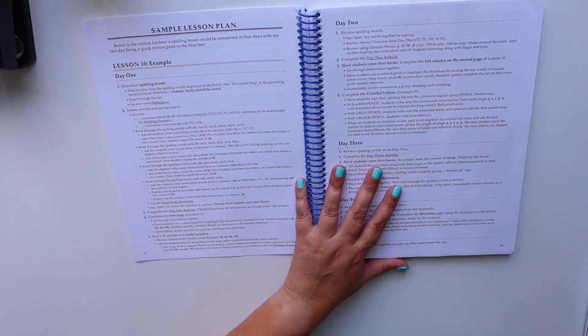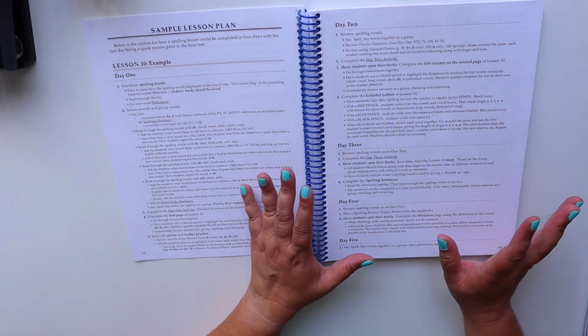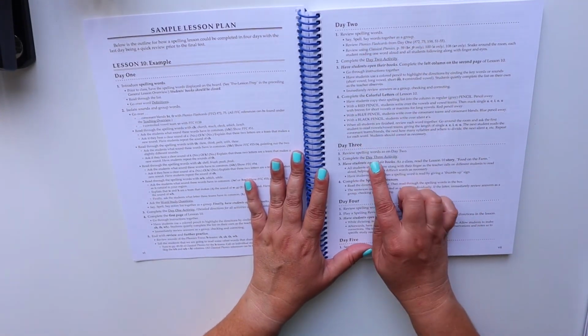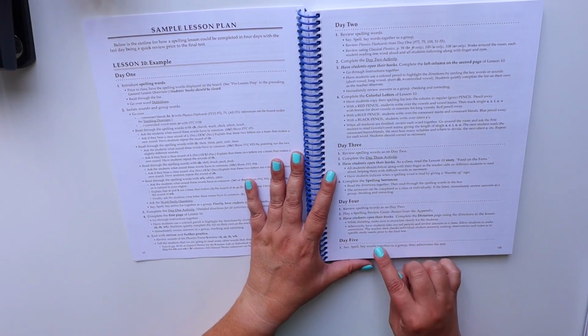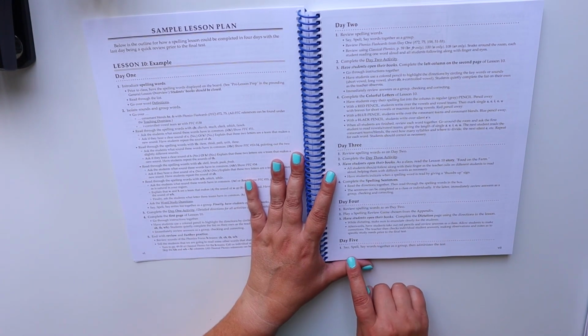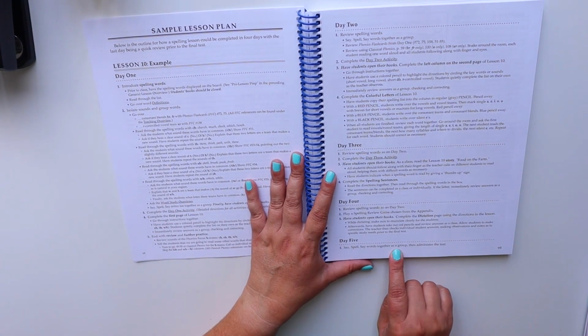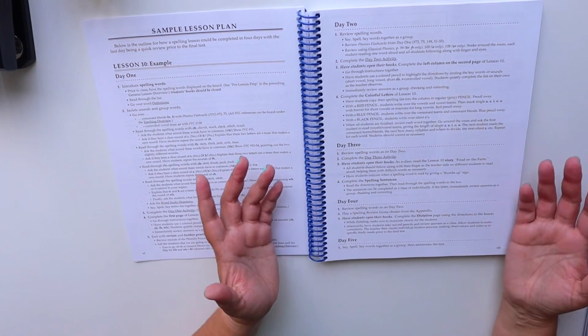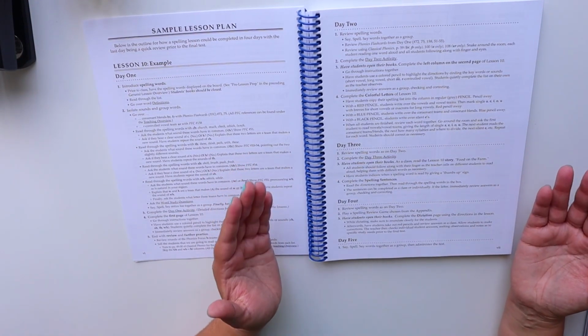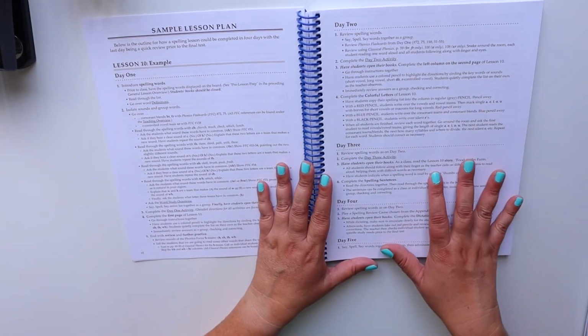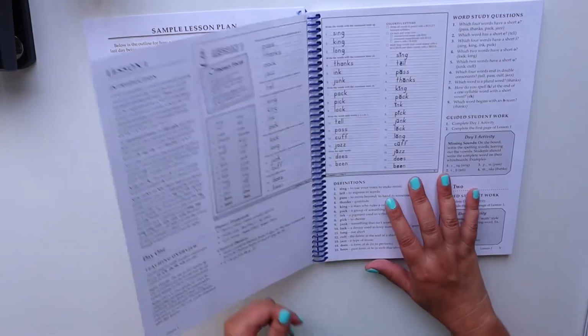I will show you that eventually, but just to let you guys know a little bit. So you have day 2, day 3, day 4, and day 5, where you say the say, spell, say words together as a group. Then you're going to be administered the test. So that's how the program is working.